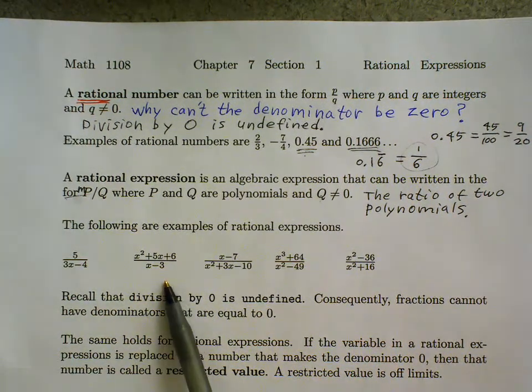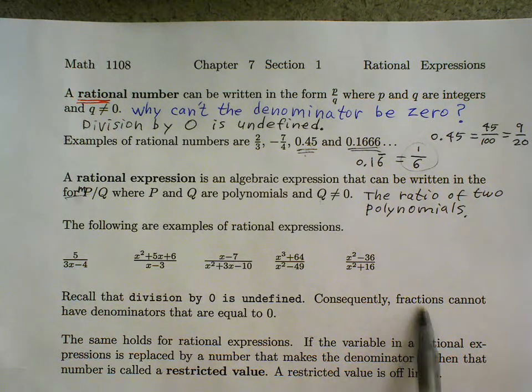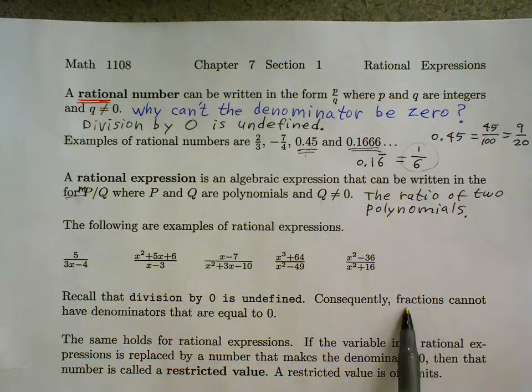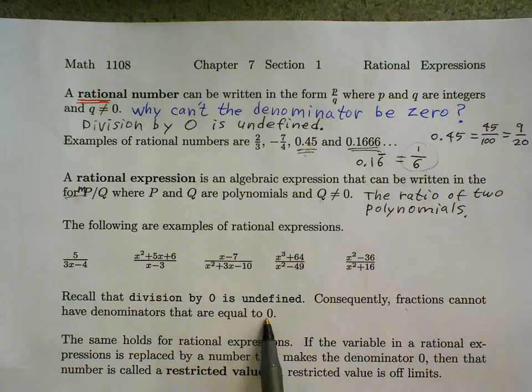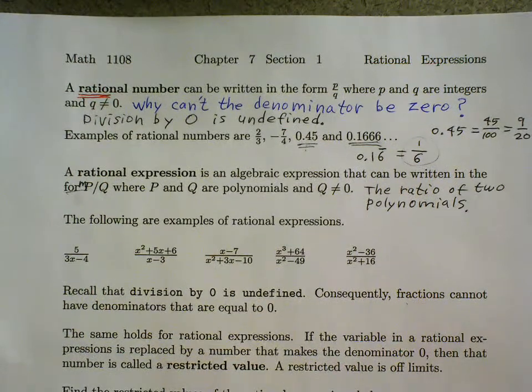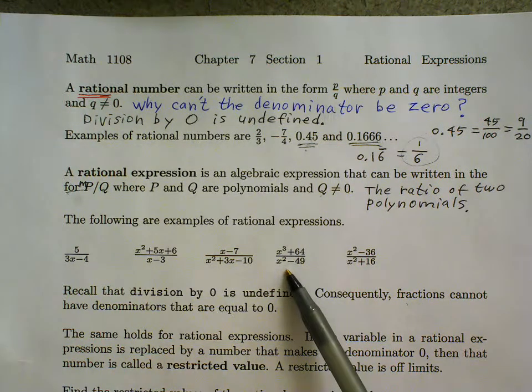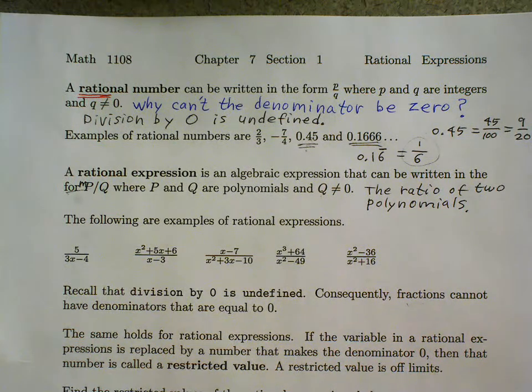But with rational expressions, we have to remember that division by 0 is undefined. So as we have discussed, fractions cannot have denominators that are equal to 0. Well, when we have algebraic expressions in denominators, then we have to be aware of what are called restricted values. Okay, so that's what we'll talk about next.